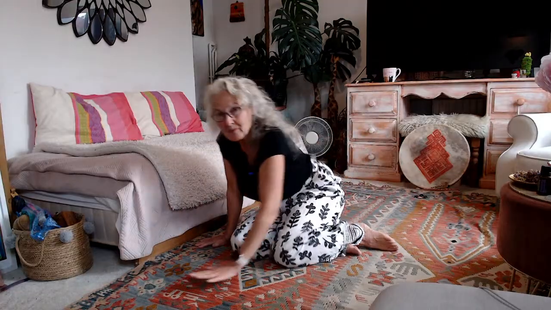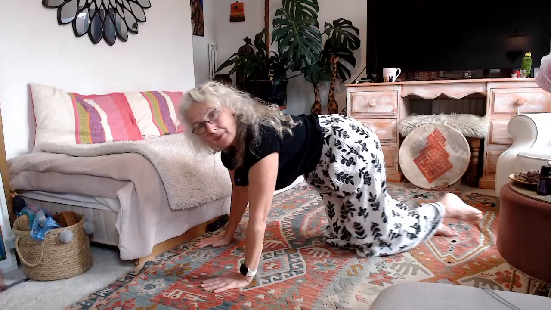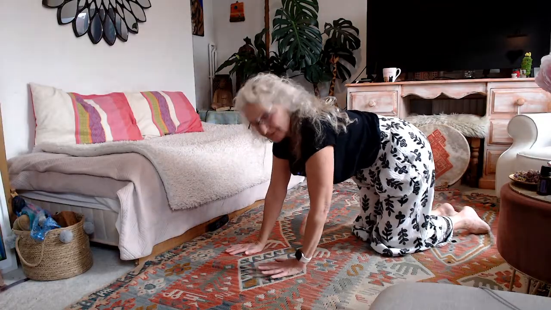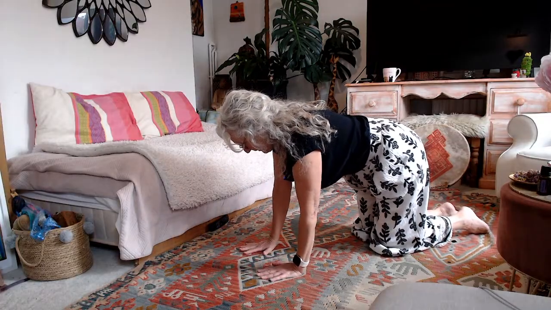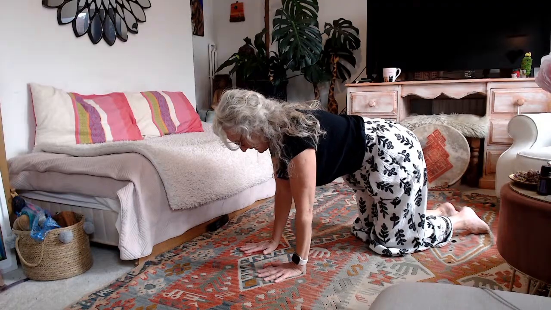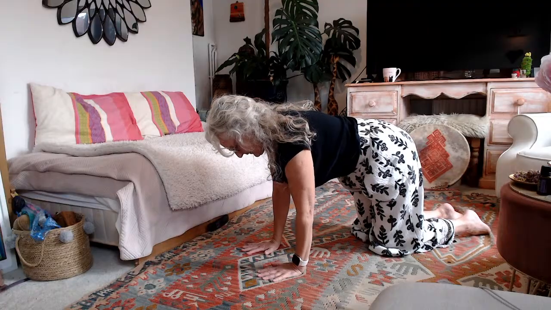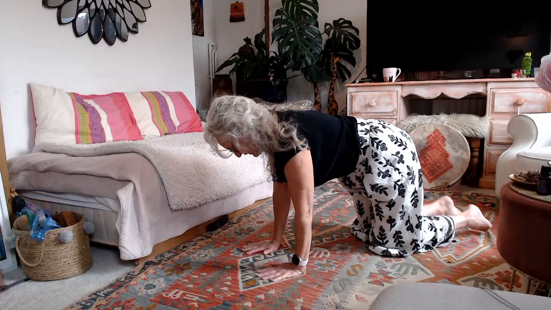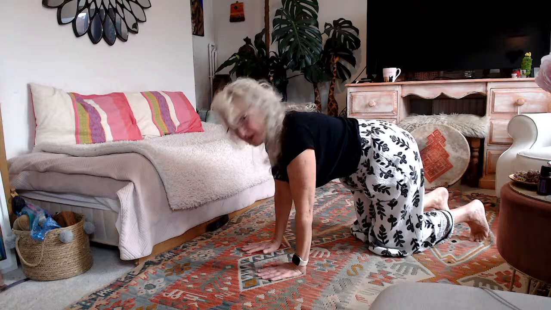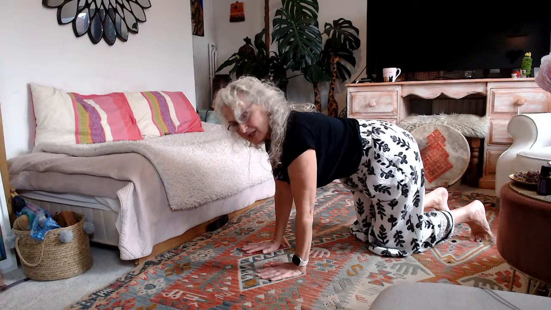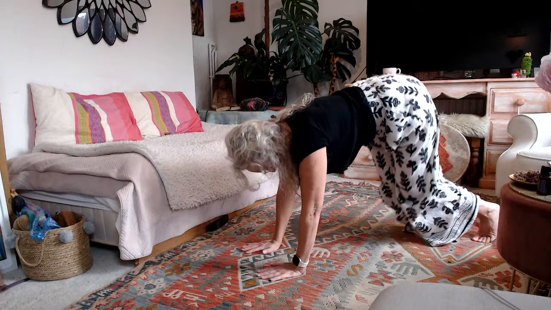Now, if you can come onto all fours, spreading the palms of your hands so the fingers nice and wide, and with sensitivity in your hands, feeling your earth connection through your hands. And we're just going to go into a dog stretch, so tucking the toes under, push yourself into dog.